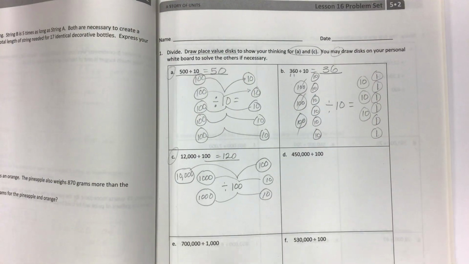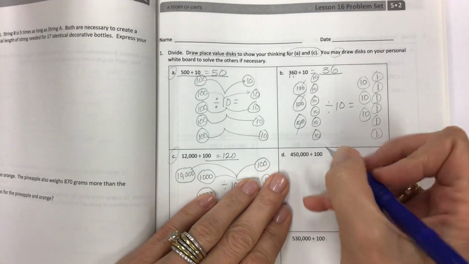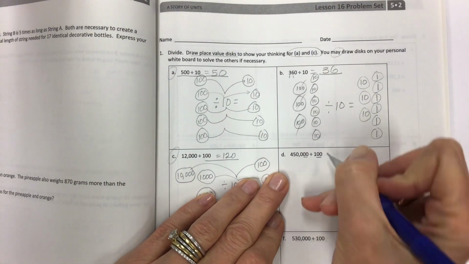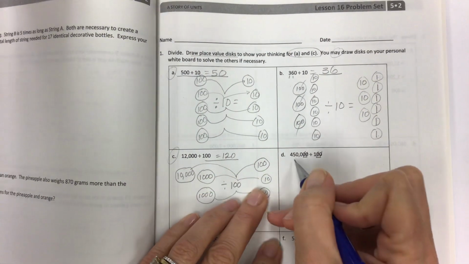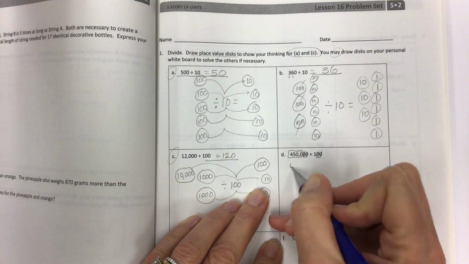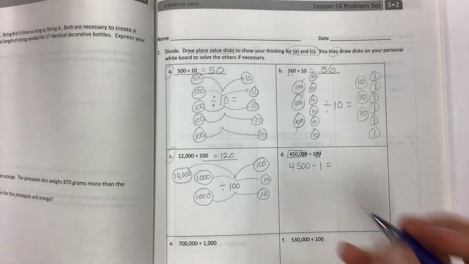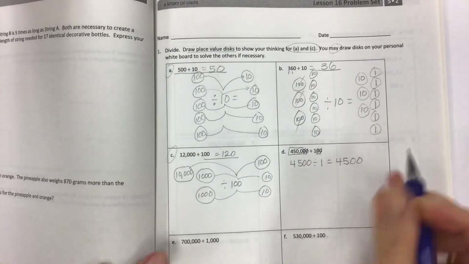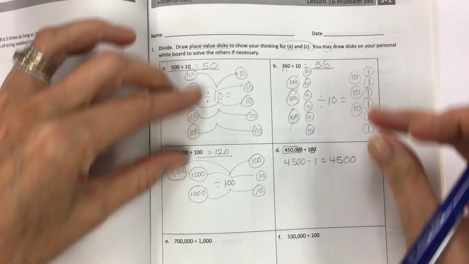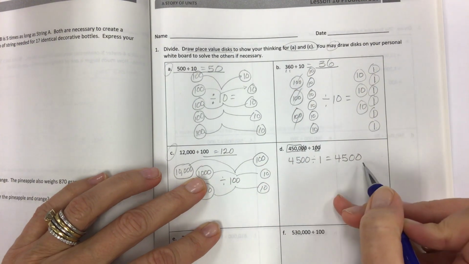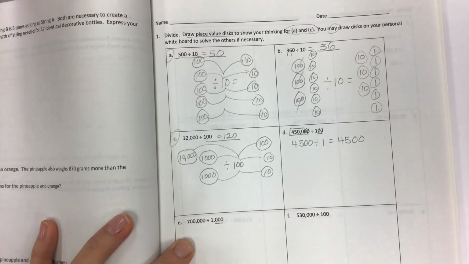Okay? Now for the rest of these, because we don't have to do the place value discs, let's work on this pattern finding. So if I have 100 here and I have 100 here, that's 2 zeros and 2 zeros. I now am left with 4,500 divided by 1. Well, isn't that something? It's very easy. So if you understand the discs, great. I hope it helps. If you don't need it, simplify the problem as quickly as you can and then move on. This is all about patterns, okay?